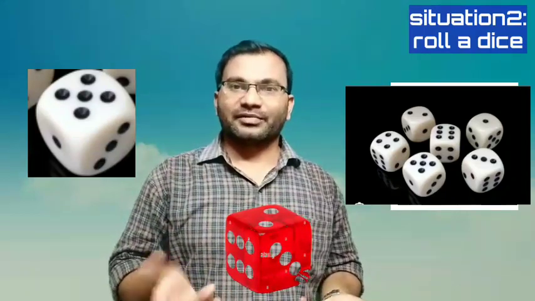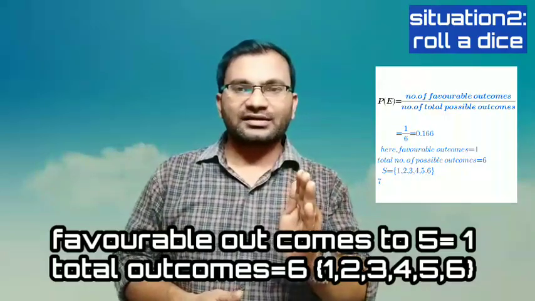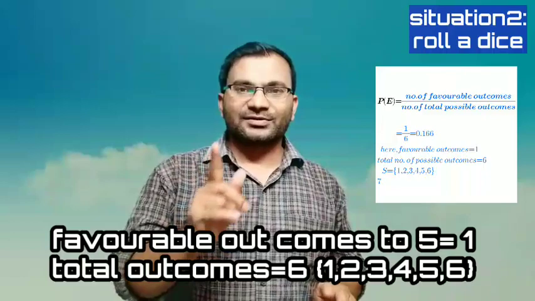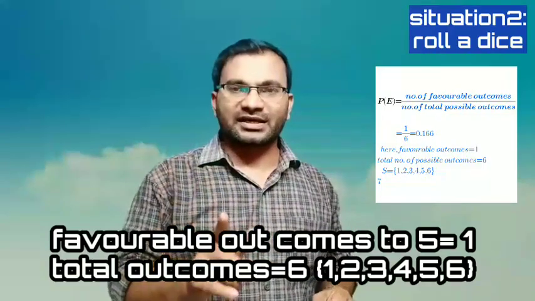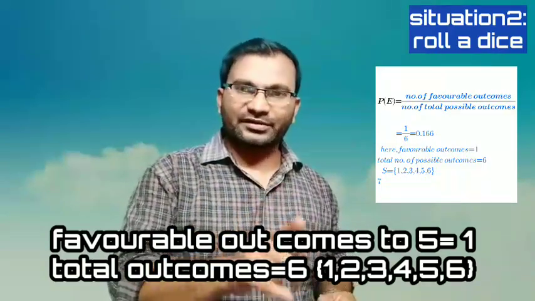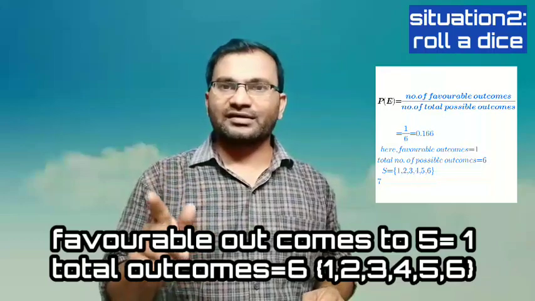Can you say it would be 5? No. But we can say the probability of getting 5 when you roll a dice. The number of favorable outcomes for getting a 5 is 1, because the total possible outcomes are 1, 2, 3, 4, 5, 6.